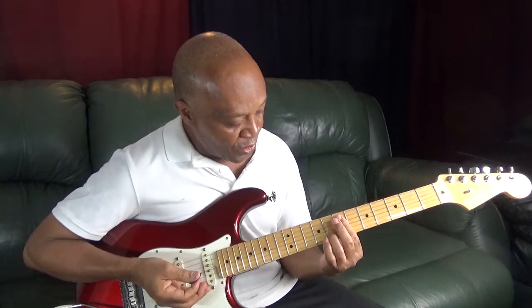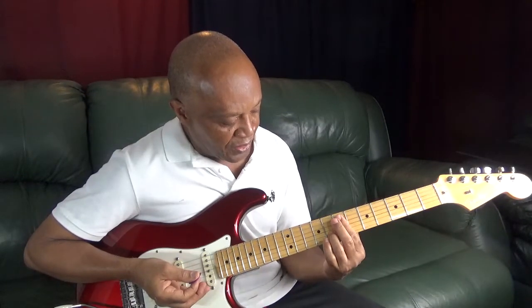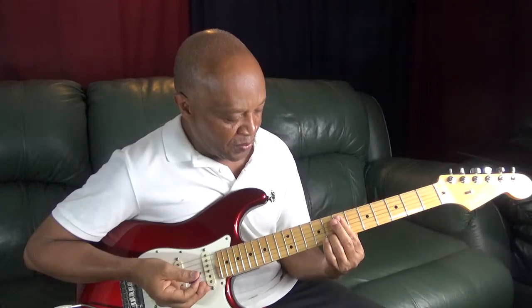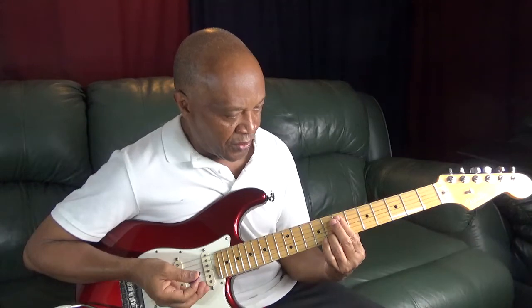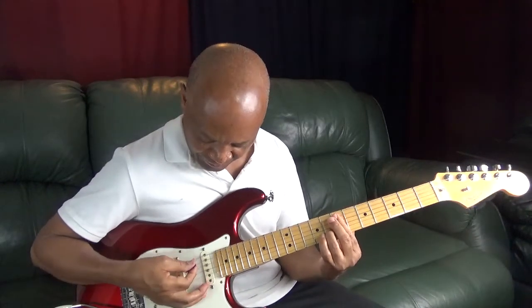Yeah, not only do I play the scale, I get a chord from the bottom of the shape, right here.